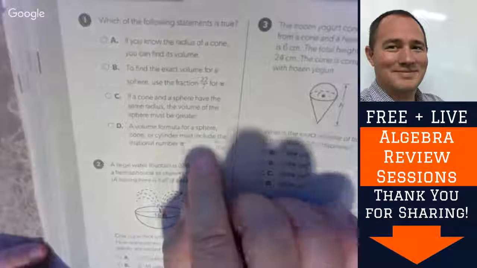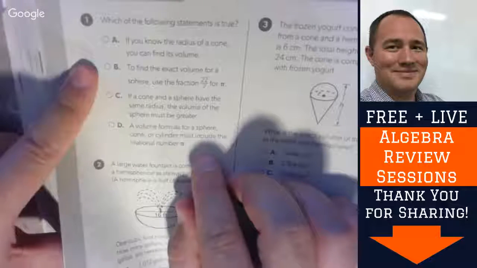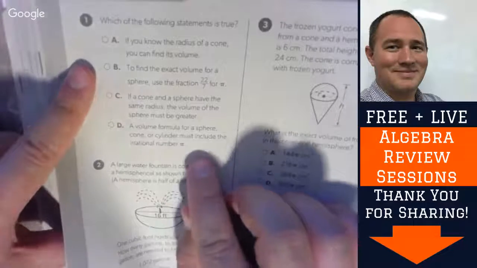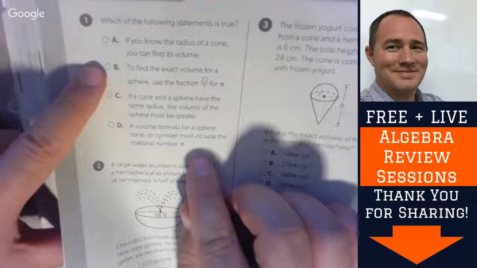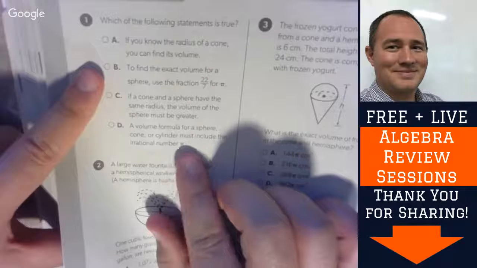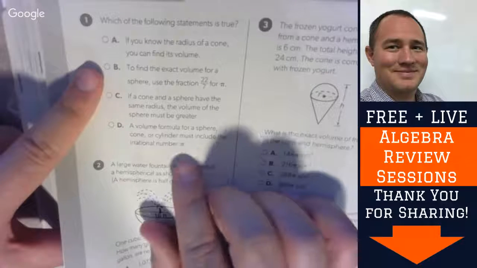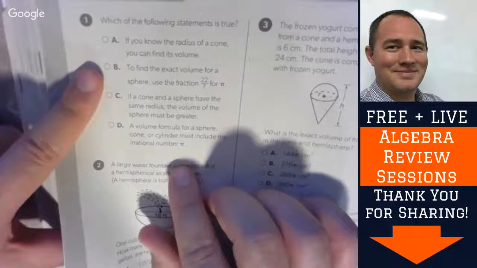Okay, D. So far the only correct one is B. Let's see if D gives us a true statement. A volume formula for a sphere, cone, or cylinder must include the irrational number pi.